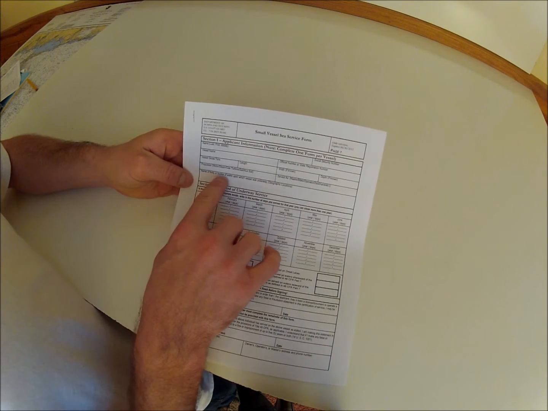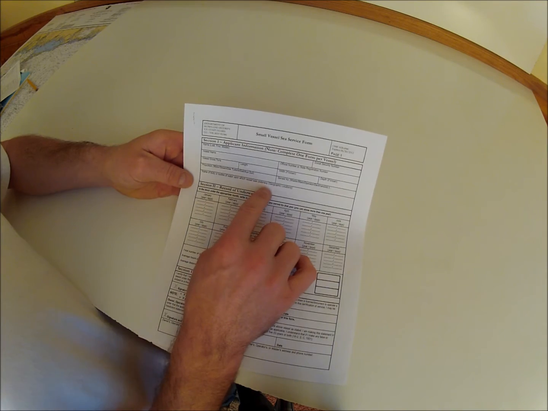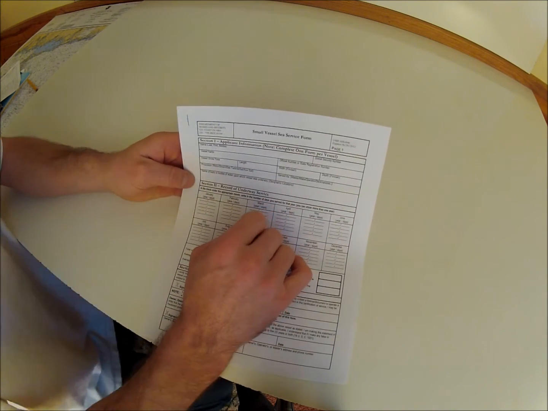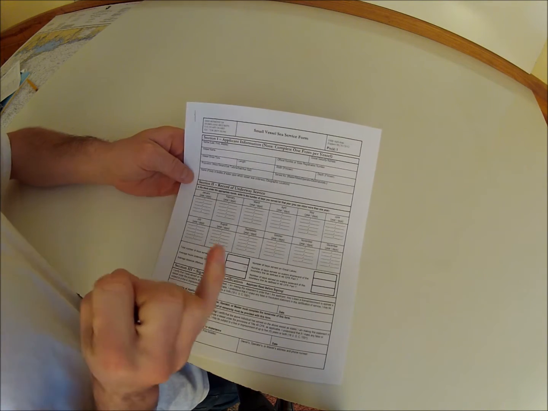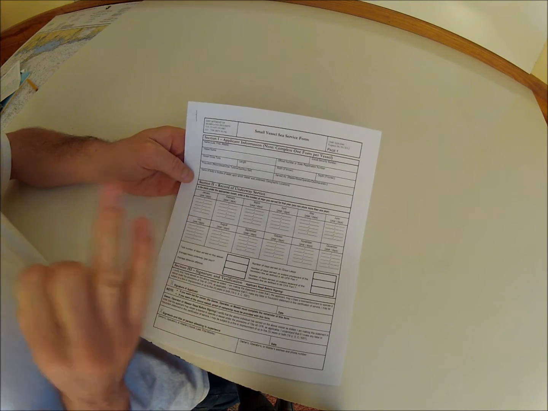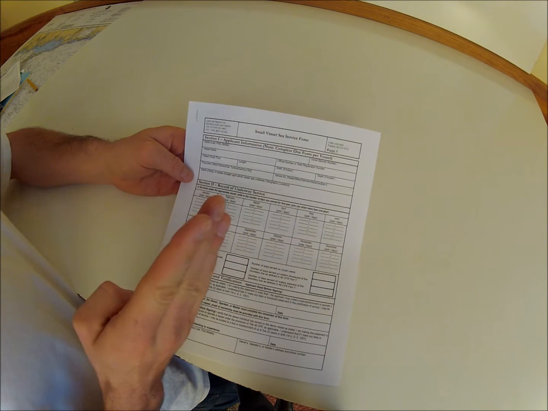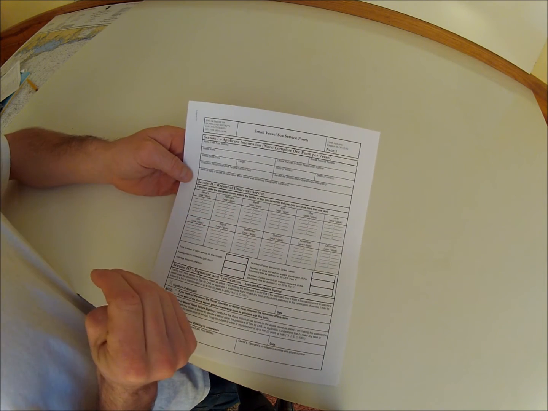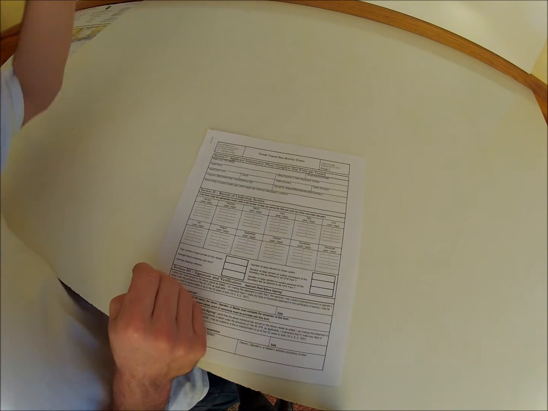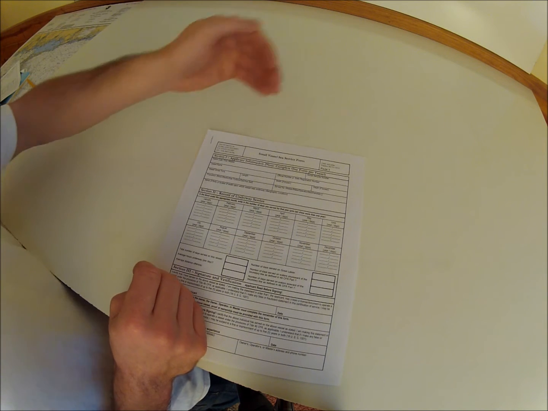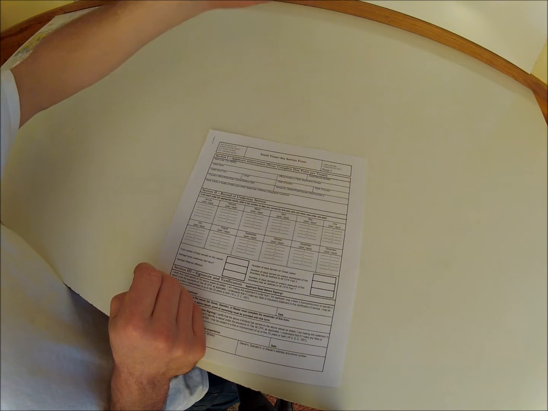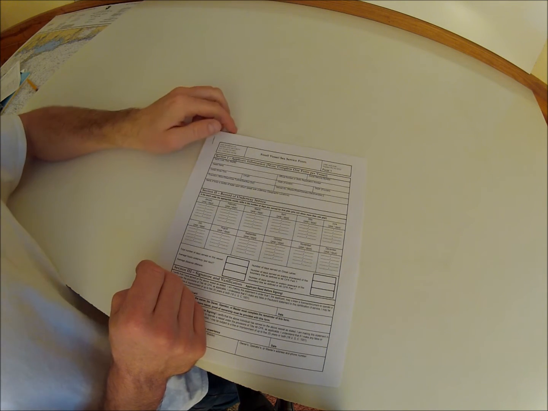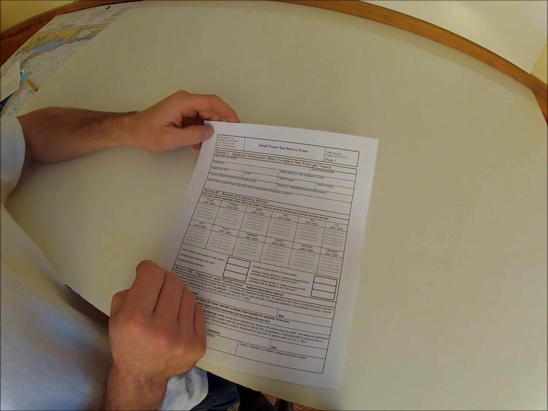Name a body or bodies of water upon which the vessel was underway. Geographic location. People mess up here too. What they want is, were you on the Great Lakes, Western rivers, inland waters, or near coastal waters? Near coastal waters means you were seaward of the demarcation line. If you were shoreward of that demarcation line, you were on inland waters.